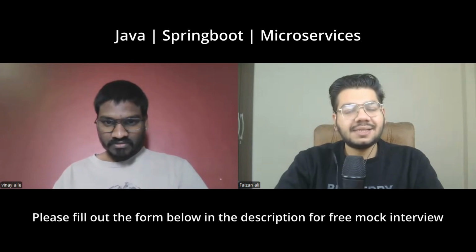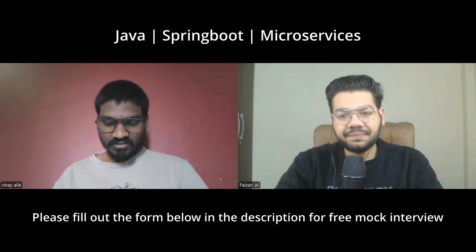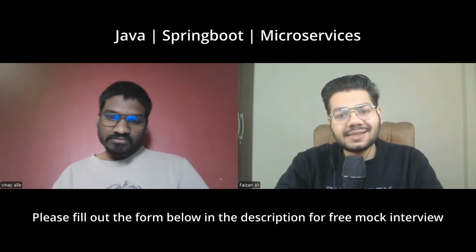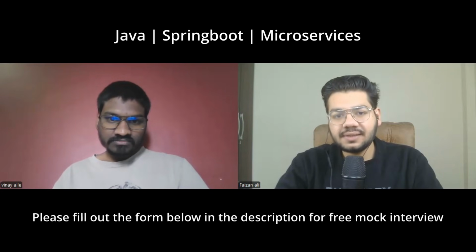Actually, Spring Singleton means one instance per container, right? Not per JVM. If multiple application contexts exist, multiple instances can exist.